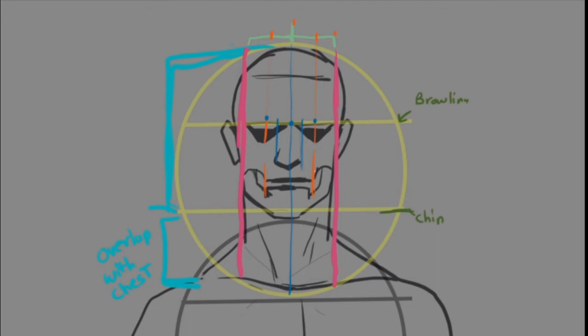Alright, so now that I got most of my vertical measurements, I'm going to go back to the horizontal measurements. For my first horizontal measurement, I'm going to measure out halfway distance between the brow line and the chin, and this is where you get your nose.